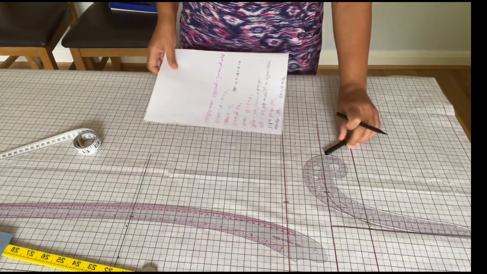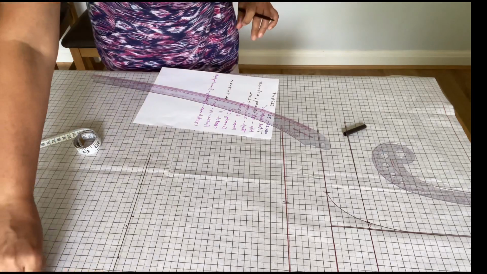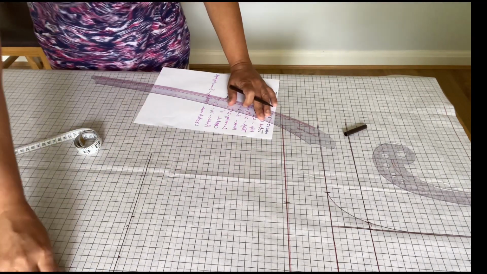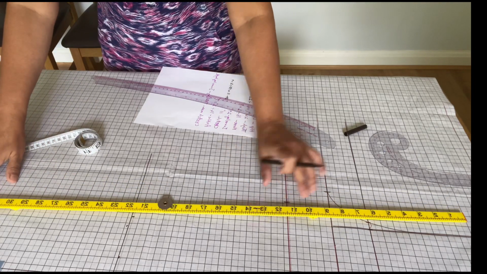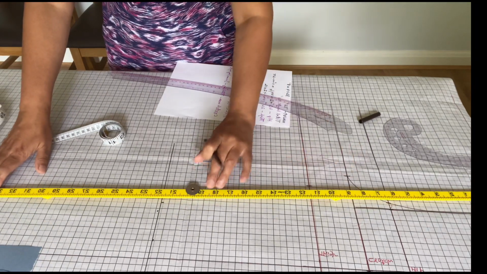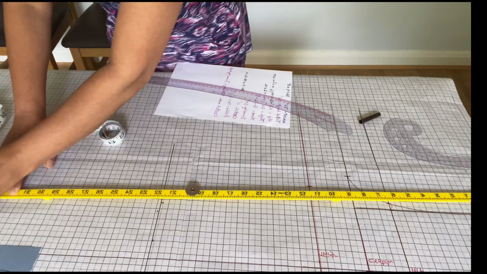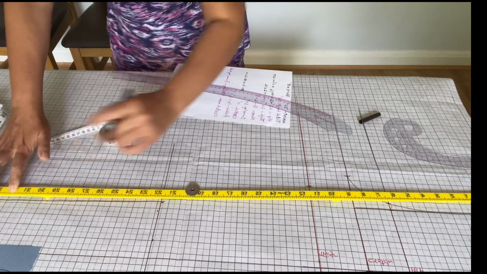Now we're coming to this side of our leg, and we are going to join these points as well. These points now I'm joining, and then we will smooth them out.